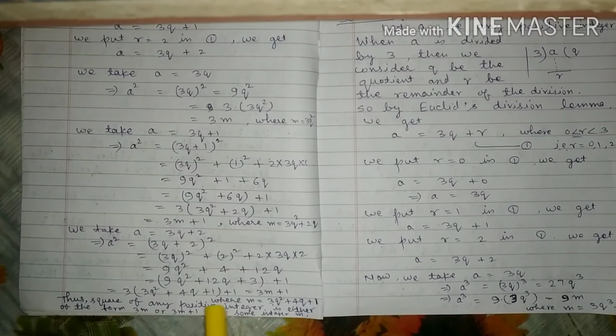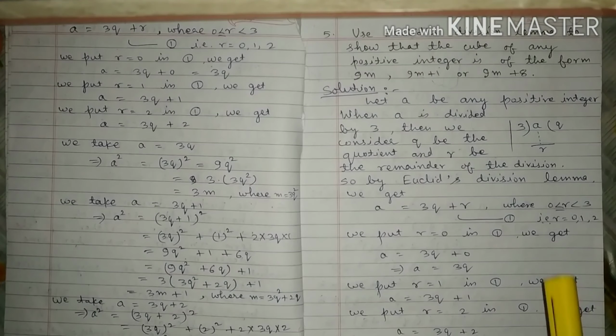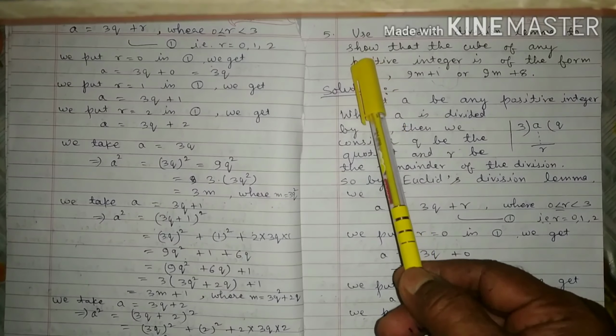Thus, the square of any positive integer is either of the form 3m or 3m plus 1 for some integer m.